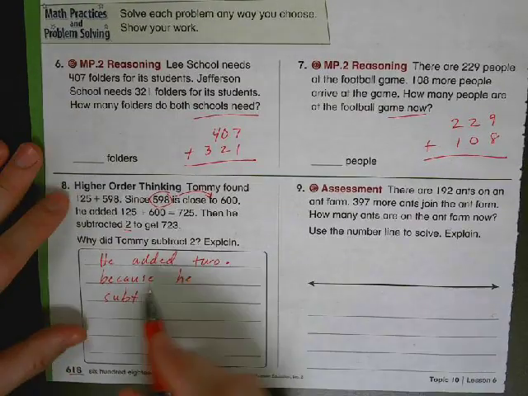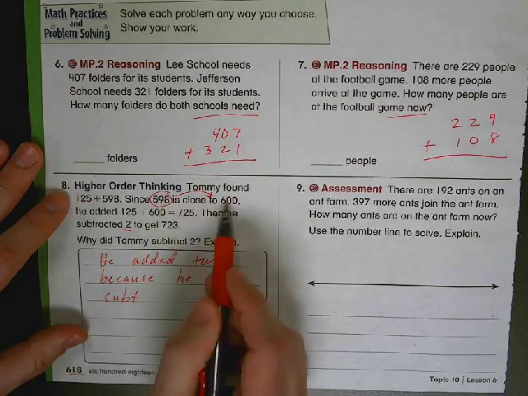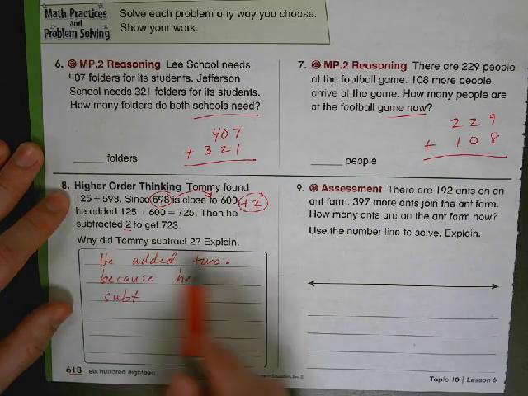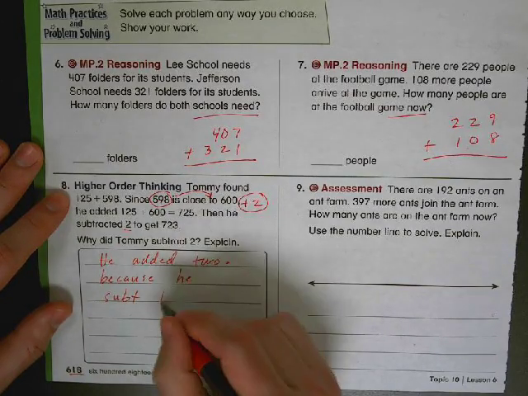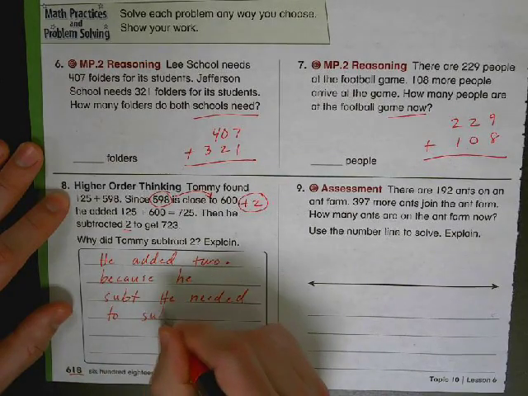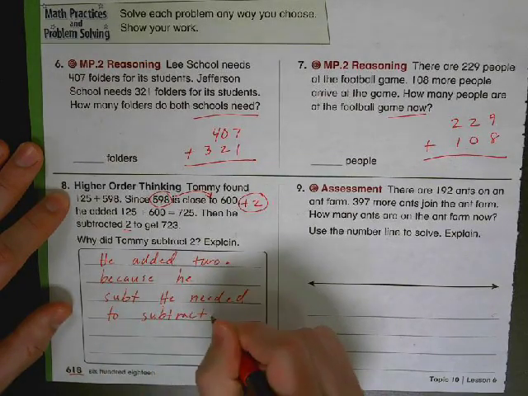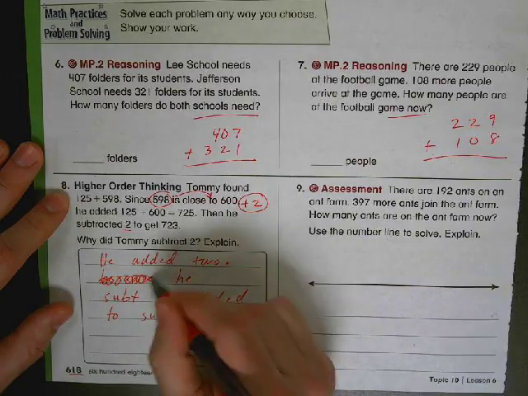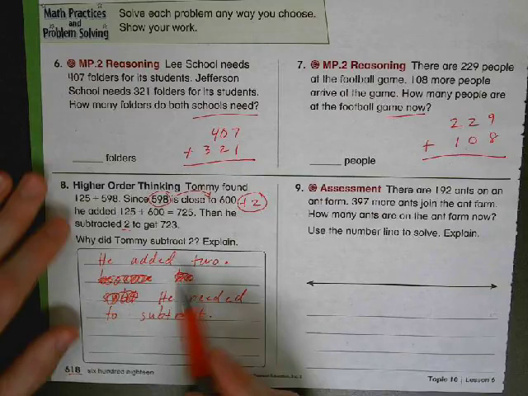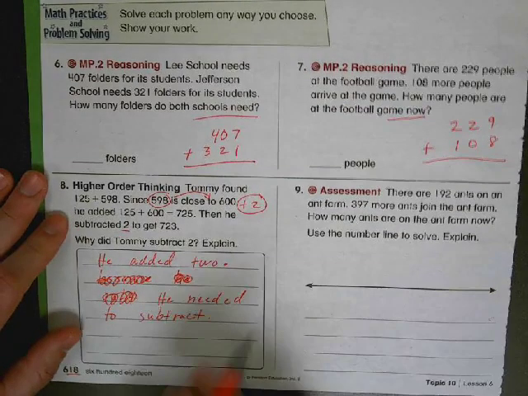I'm going to get your eraser out. So he added 2 at the beginning. 598 plus 2 is equal to 600. So why did he subtract 2? He added 2 at the beginning. He needed to subtract 2. It's the inverse. You do not need this. My fault. Don't have a pencil. Pen. So he added 2 here. He needed to subtract 2 later. That's why. That one's done.